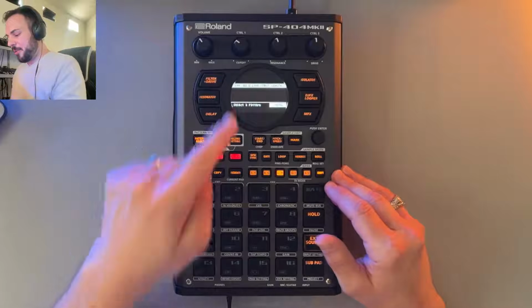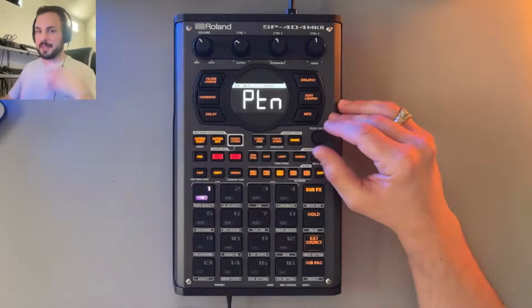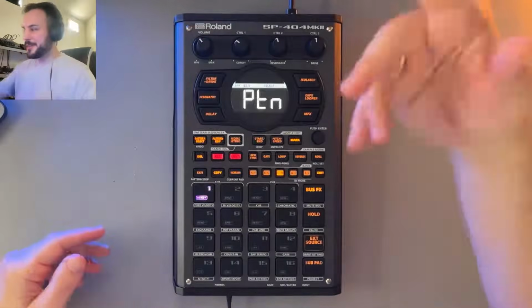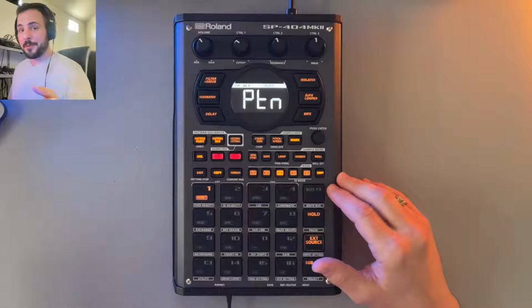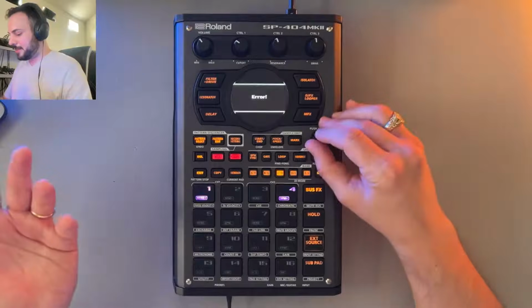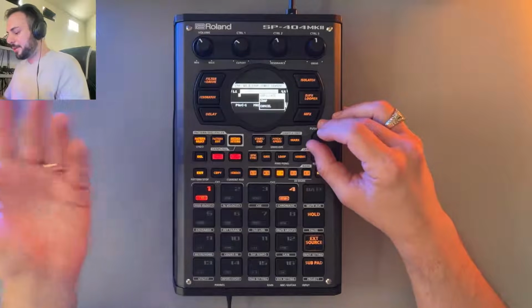So I want to double the pattern. Sorry, I tried to mute it, didn't work. I want to double the pattern, and I was trying to remember the way to do it. I think if we go to duplicate it, error, okay. So I don't know why that's, let's see. Oh, here we go. We need to choose the pattern.